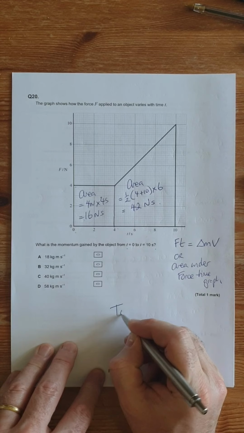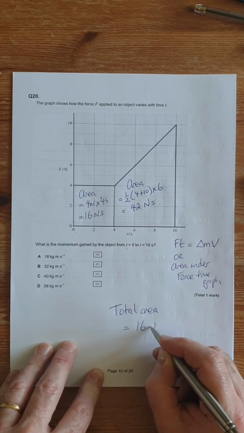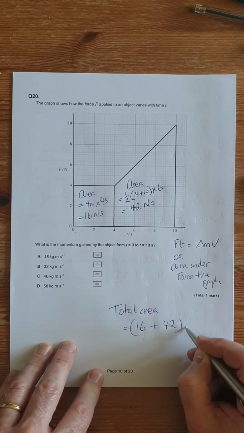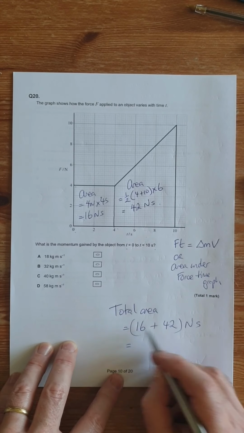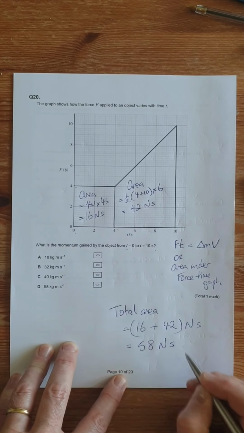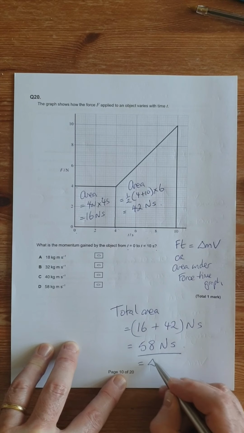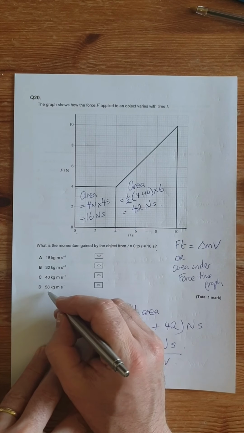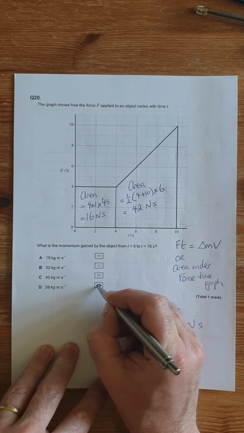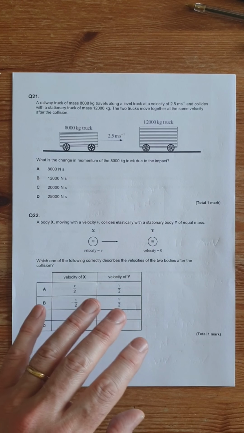So the total area is equal to 16 plus 42 newton seconds. So that equals 58 newton seconds. But that's also equal to the change in momentum. So the change in momentum is answer D, 58 kilograms meters seconds to the minus 1.